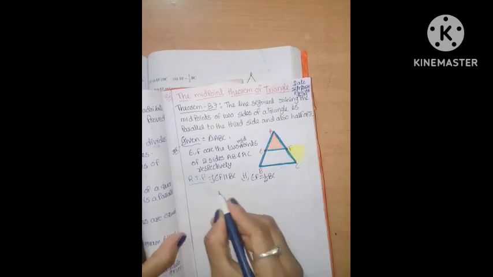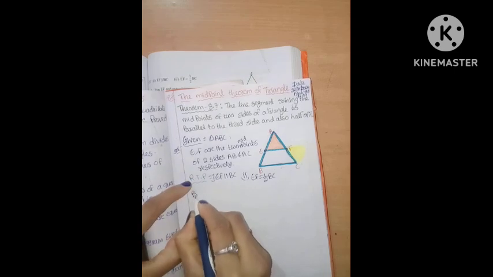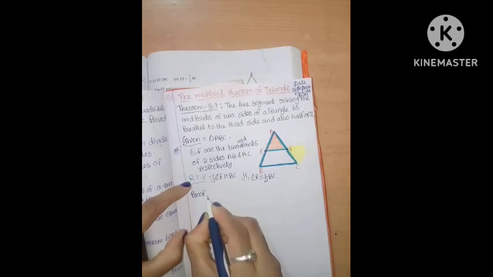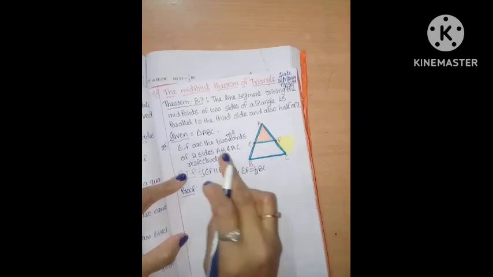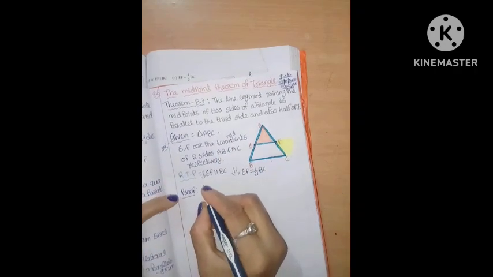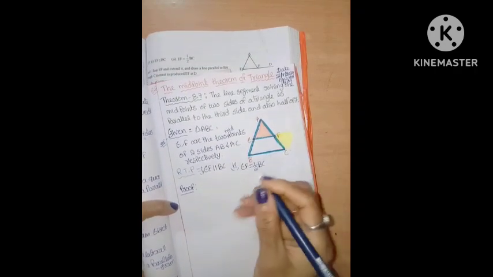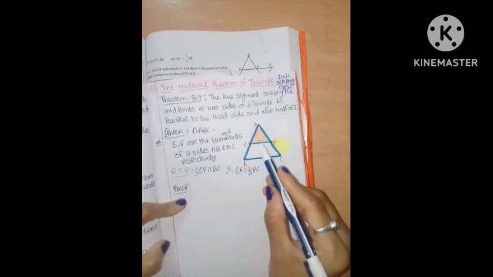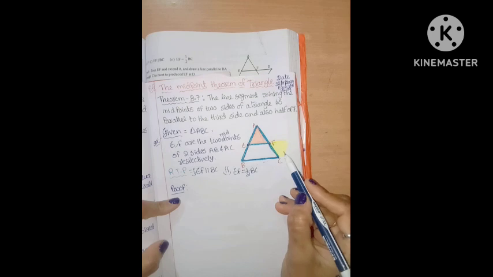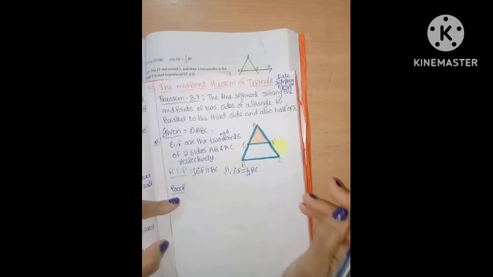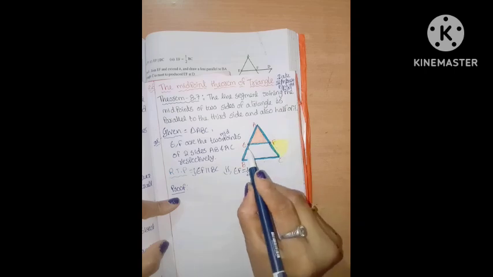Proof. What is given? In this theorem we need one construction. What's the construction?